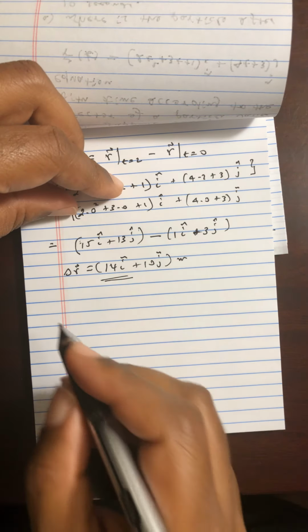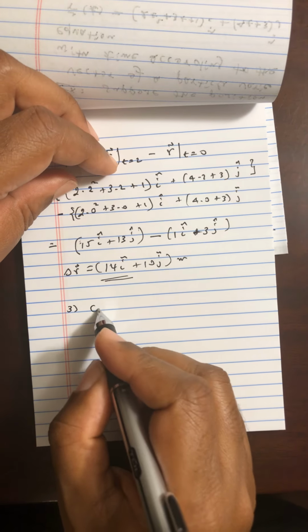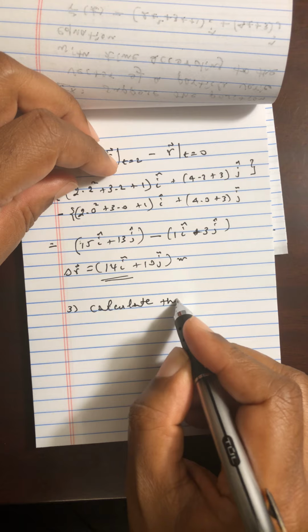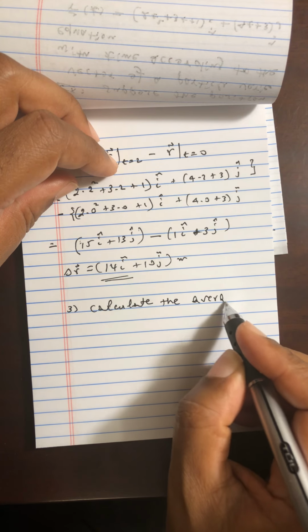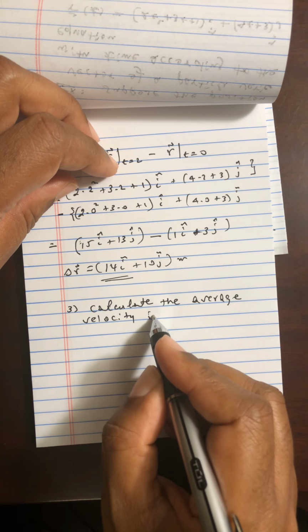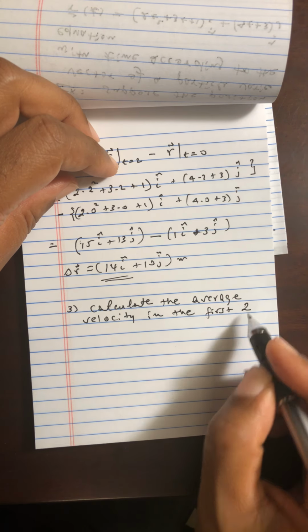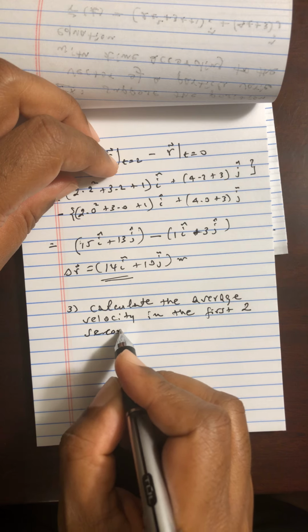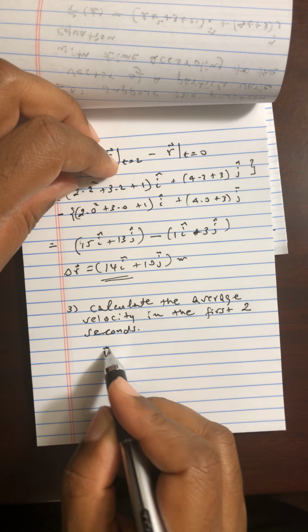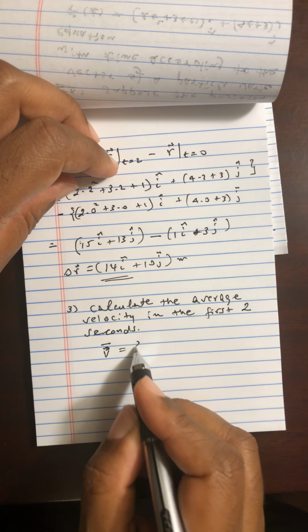All right, now number 3, let's calculate the average velocity, let's say in the first 2 seconds. So we're looking for this variable over here, the average velocity in the first 2 seconds. Okay, that's the question mark over here.